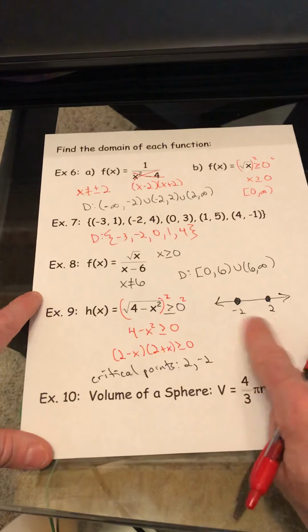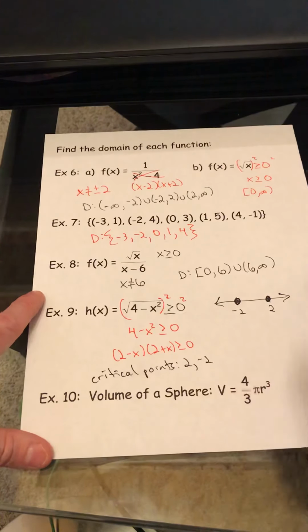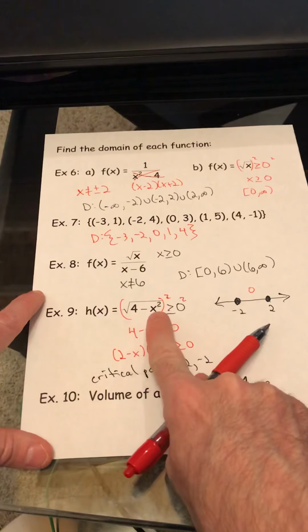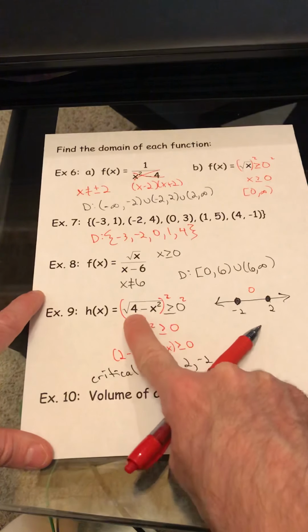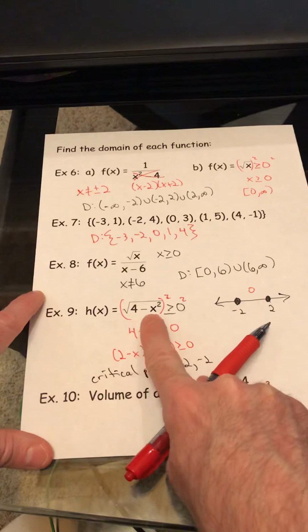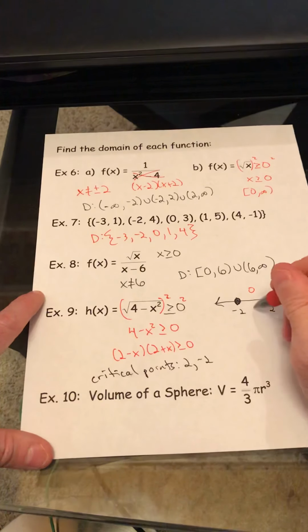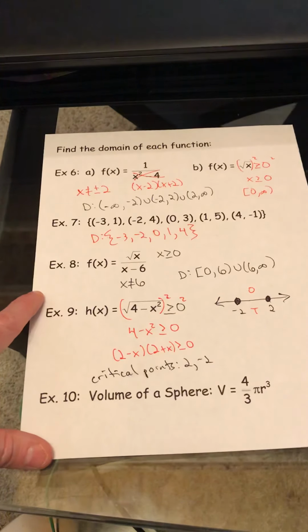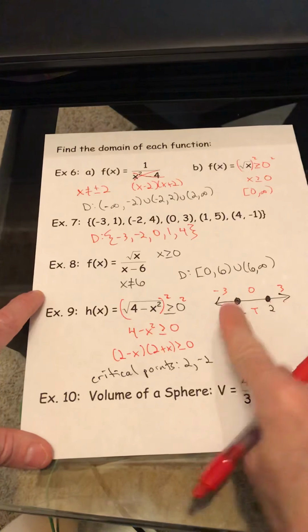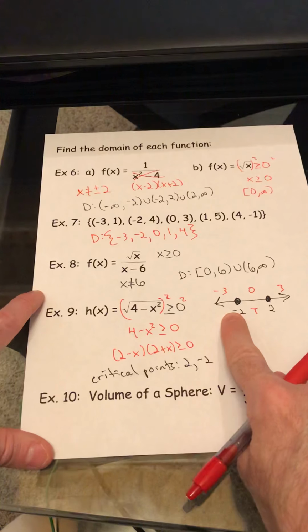If you pick a value in between, like 0, well, if I plug 0 in for x, I get that 4 minus 0 is 4. The square root of 4 is 2, so 2 is greater than or equal to 0. That's true. Now, you can also plug in a number to the right and left of each critical point.